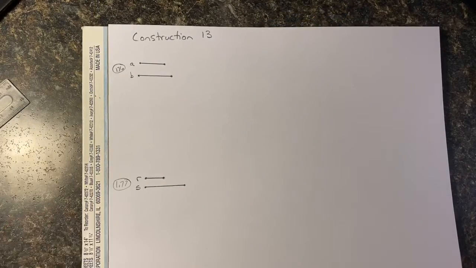All right, for construction 13, we will be constructing the geometric mean between 2 segments that have been given to us. If you are hearing the word geometric mean and you think you've heard it for the first time, go back to book 105 or 1005, page 41, and please review what a geometric mean is. But if you're like, all right, geometric mean, I gotcha, then let's do this.